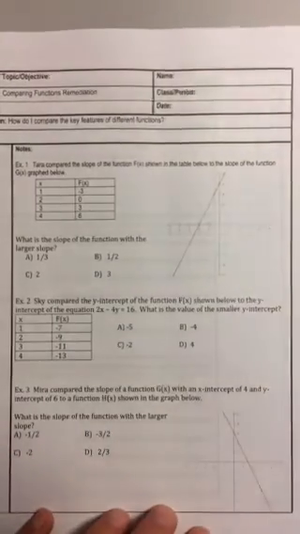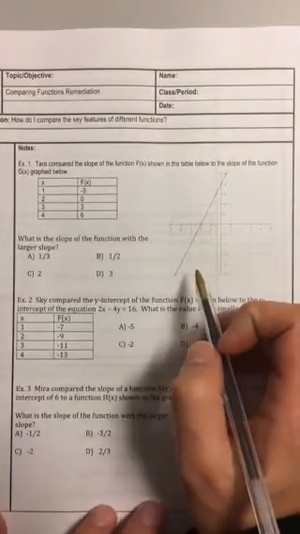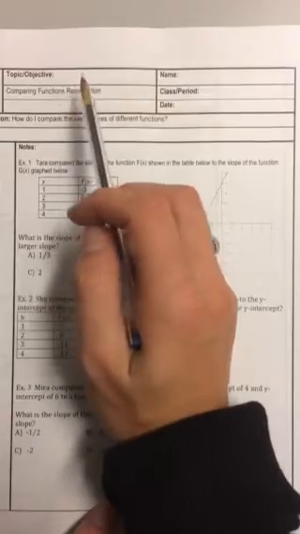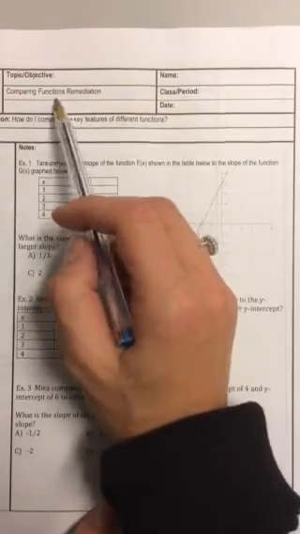We don't have a lot of notes, just really examples, because most of what we're talking about you already know. We're just combining it all together. Today we're going to talk about linear equations, but also comparing functions.